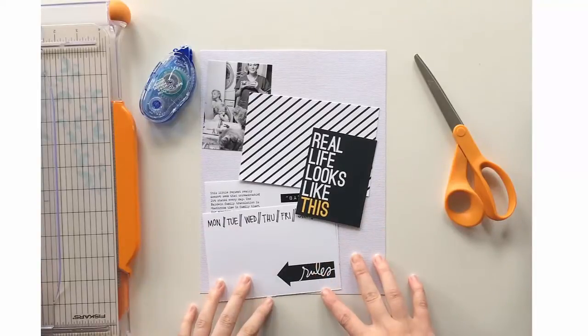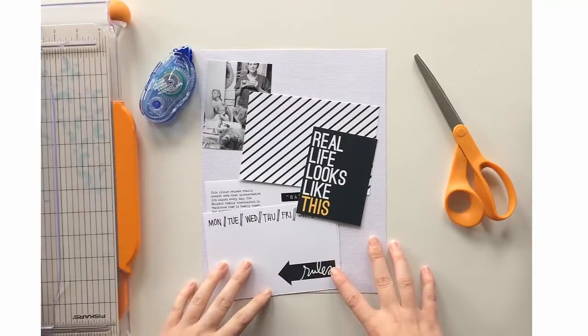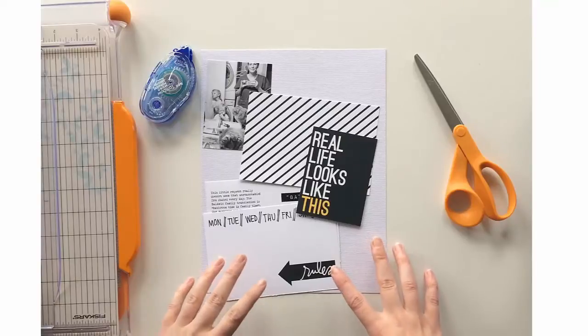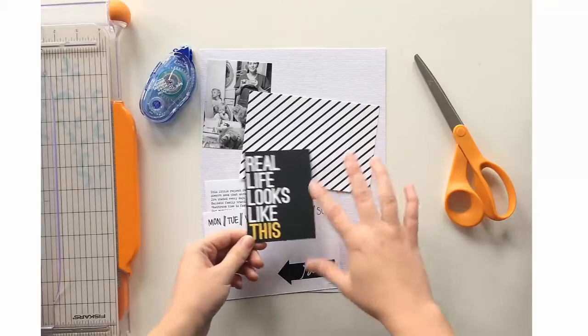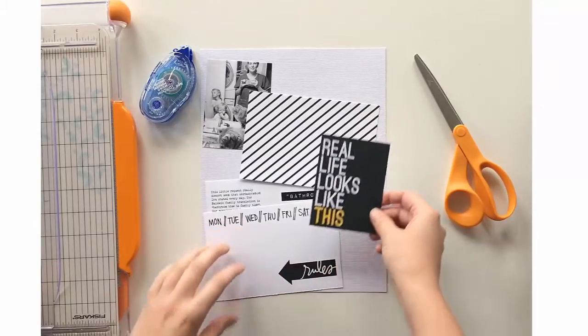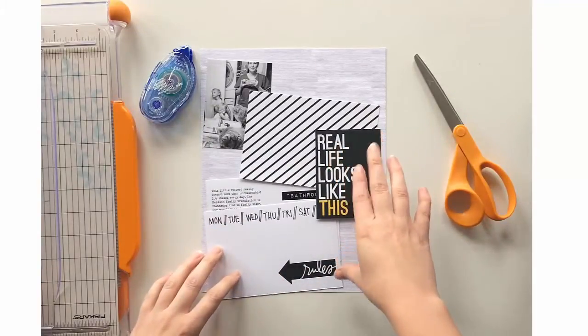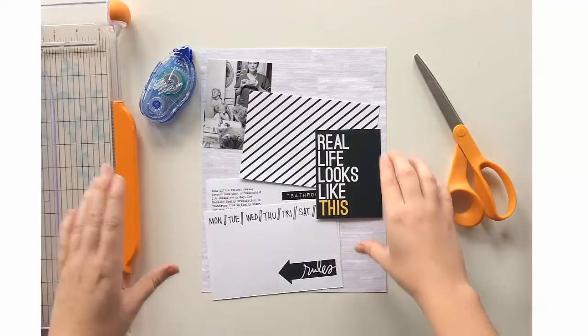What I'm working with today is Ali Edwards' digital version of the Story Kit Black and White. It's a really cool kit. There's a lot of black and white elements in it with pops of color throughout, and the prompts are just perfect. This is my kind of storytelling for sure.